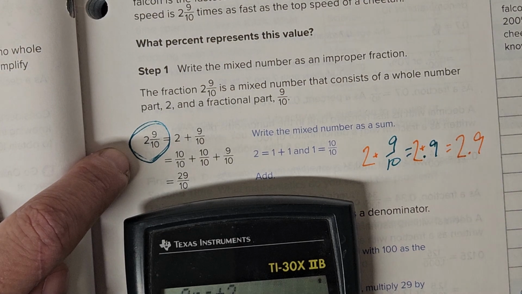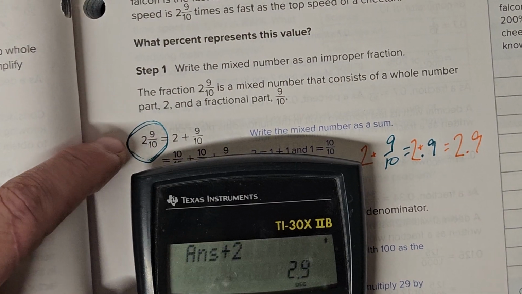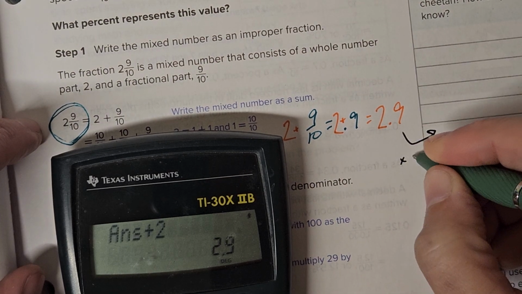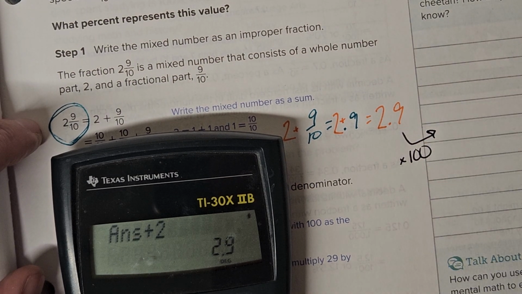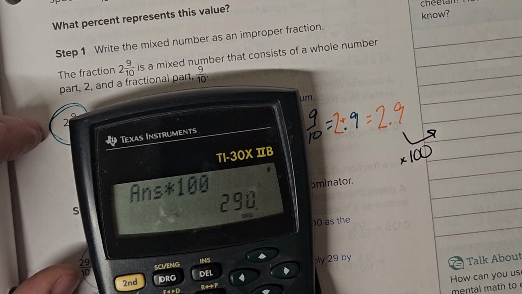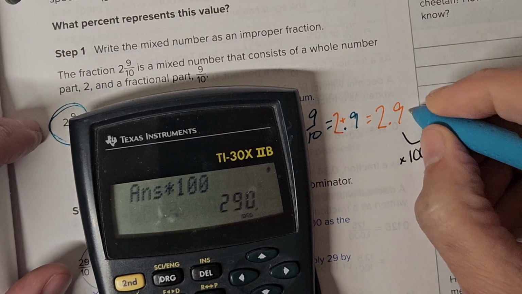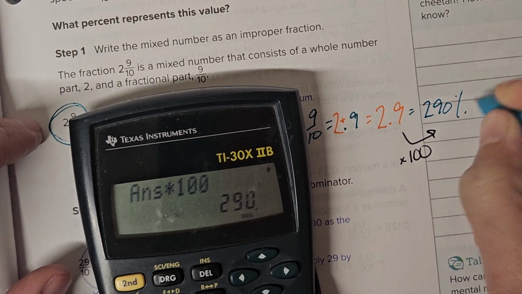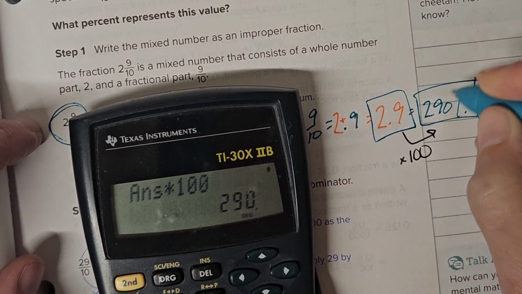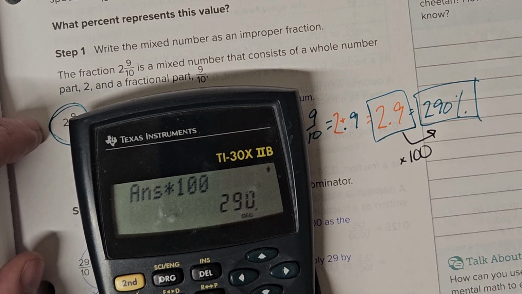And then just like before, in order to get it over to its percent, multiply by 100. 2.9 times 100 is 290%. Okay, there's the decimal. There's the percent.